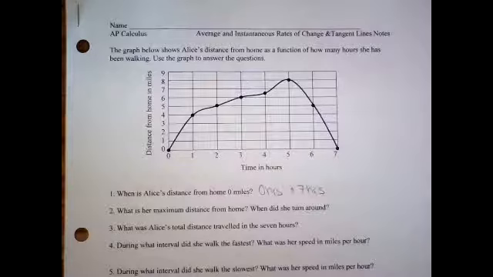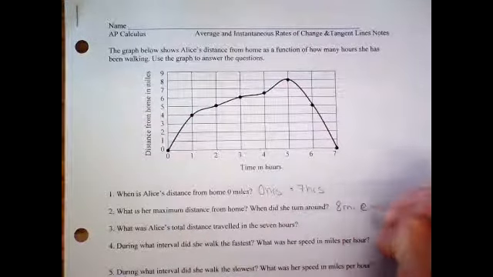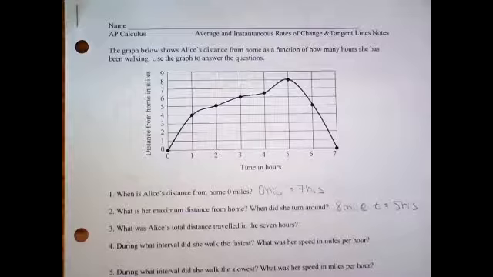All right. What is her maximum distance from home, and when did that happen? So how far away from home did she get, and when did she turn around? All right, 8 miles was the furthest that she got at time 5 hours. That's why we say our maximums and minimums like that. It's like this maximum at this time is when that happened.